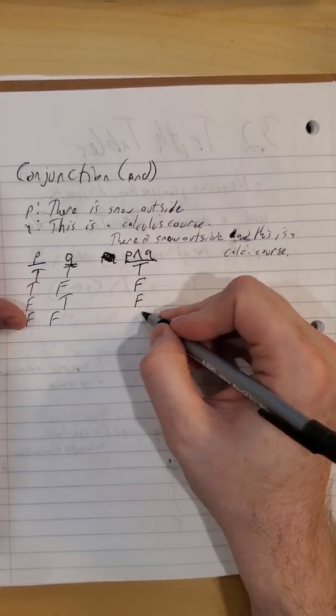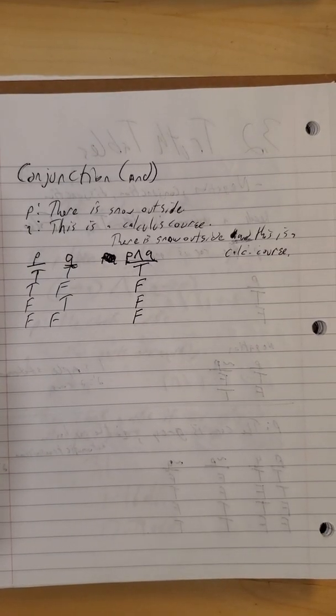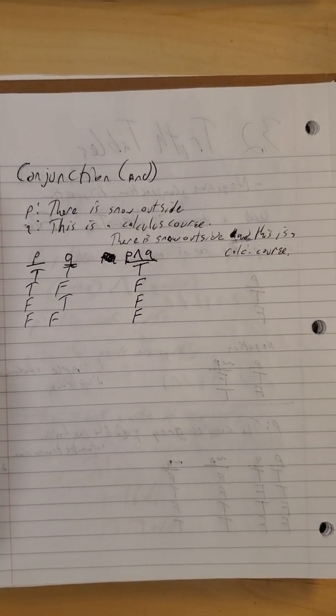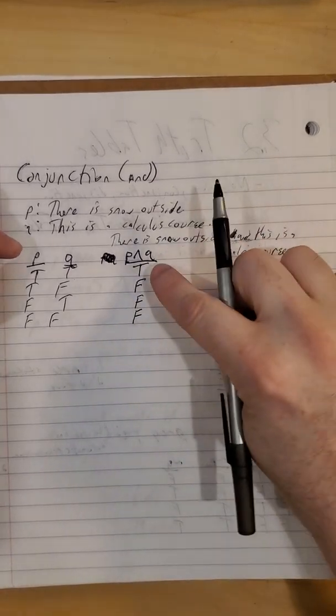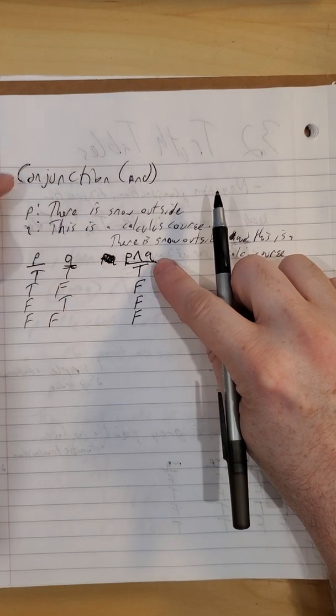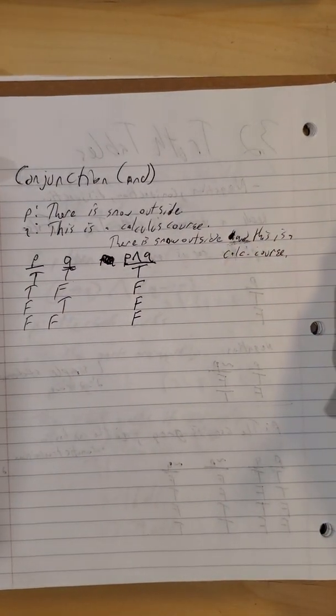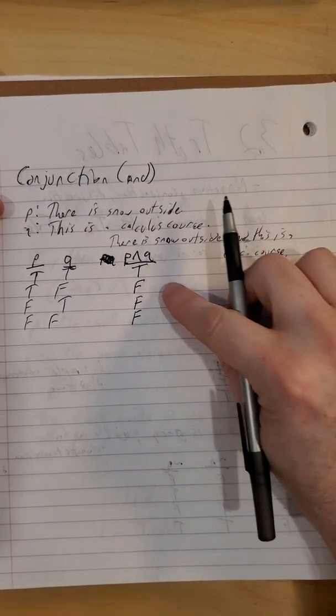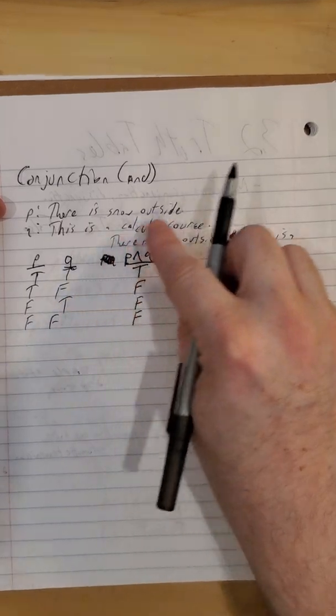If you didn't come through on either part, of course, you're still in hot water with the little one. So for the end result to be true, both components have to be true for a conjunction, for an and. Anything else is false when you're working with an and.